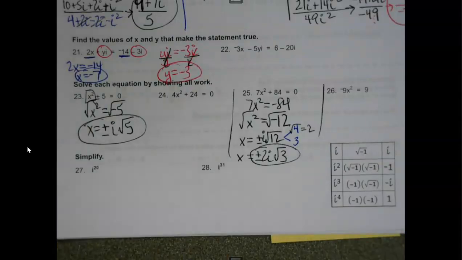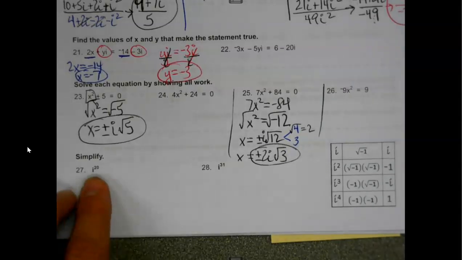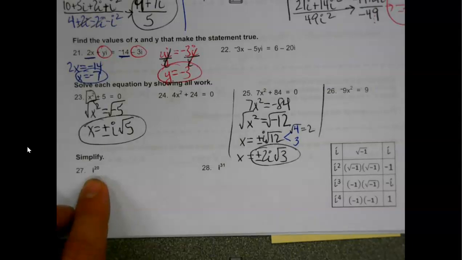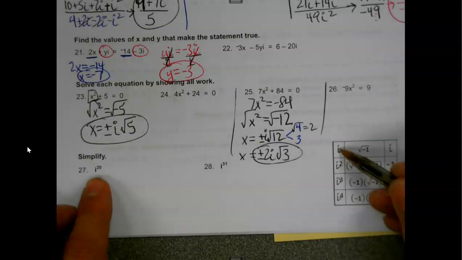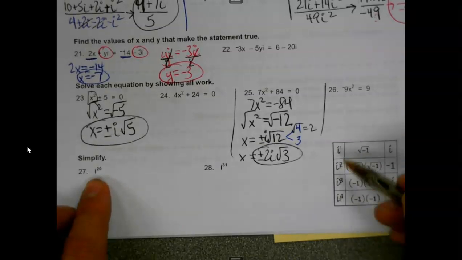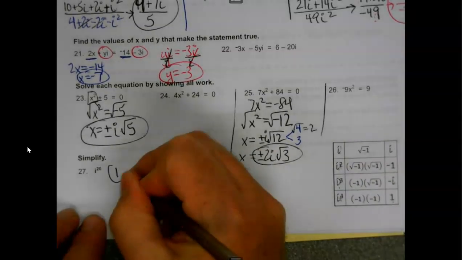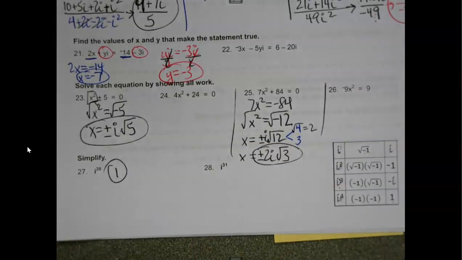And again, some of you are going to decide you're just going to count and count and count, and that's fine, but we don't need to do that. So for instance, i to the 20th. Now could I do 1, 2, 3, 4, 5, 6, 7, 8, 9, 10, 11, 12, 13, 14, 15, 16, 17, 18, 19, 20? Okay, it's 1. Got it. Okay. Easier way to do that.